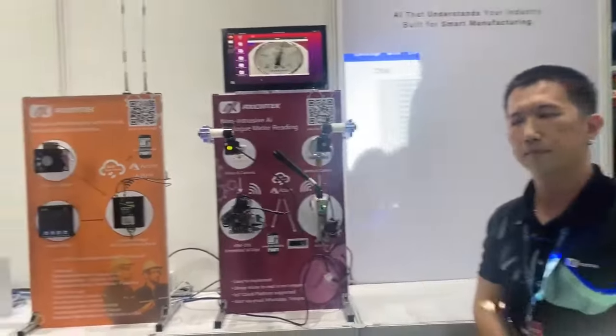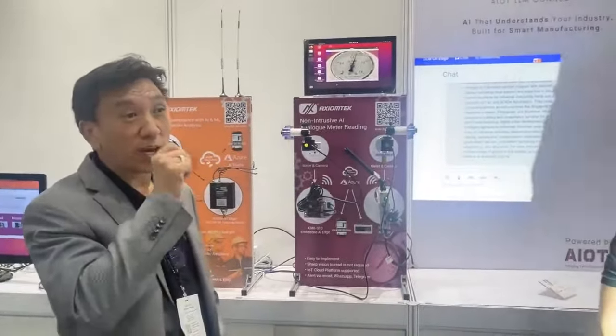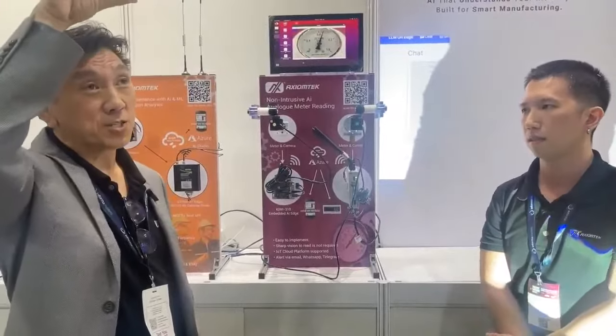So Anderson has met one or two cases where customers asked for real cases. They have a lot of real cases of gauges that they cannot change. Analog gauges that cannot be changed.